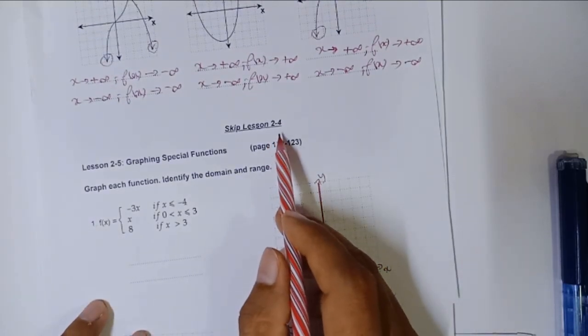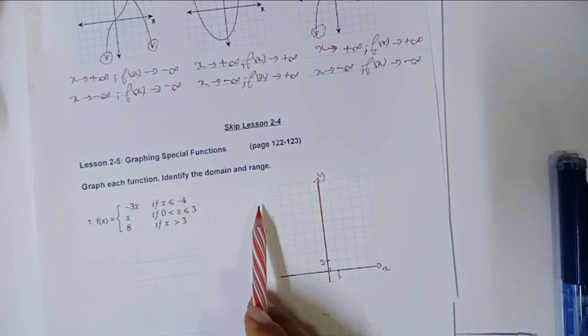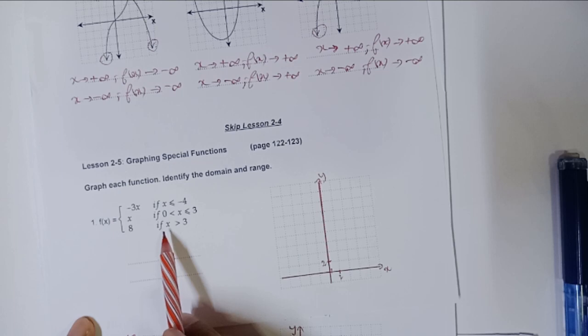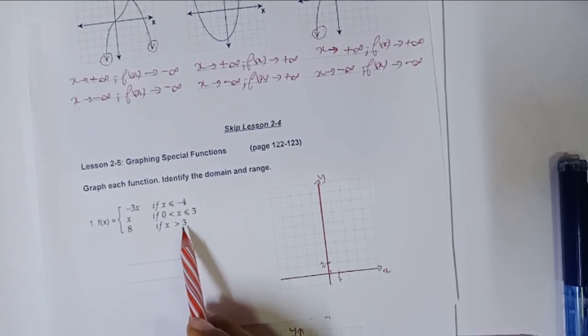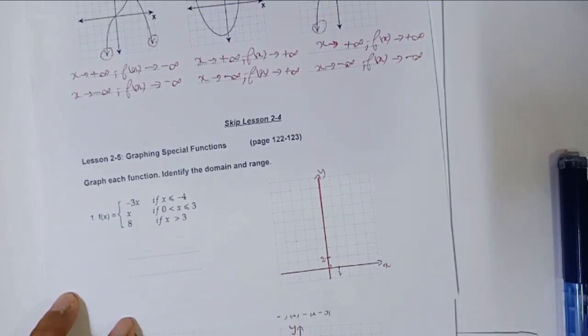We skip 2-4 and continue to 2-5, graphing special functions. Now we call this a piecewise function. And we have another graph called the step function. We'll do that one later, but we work on this number first.